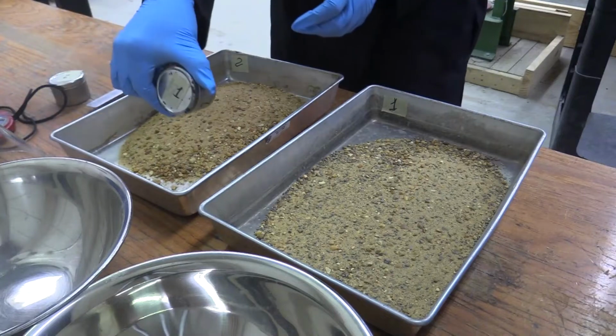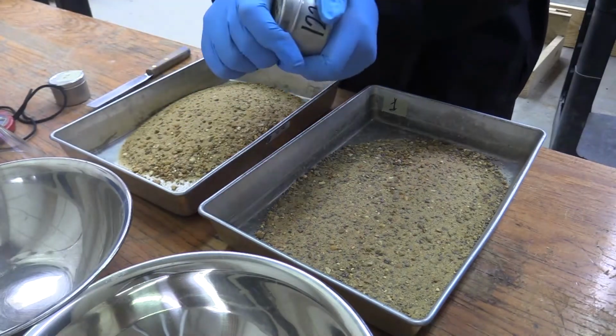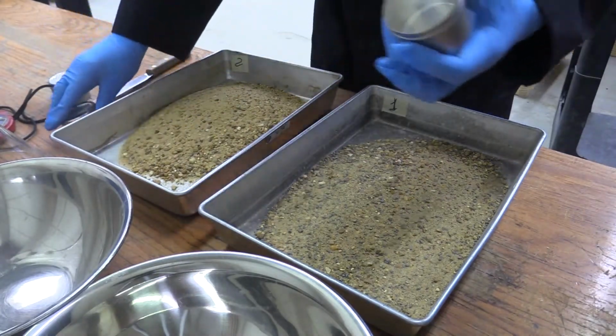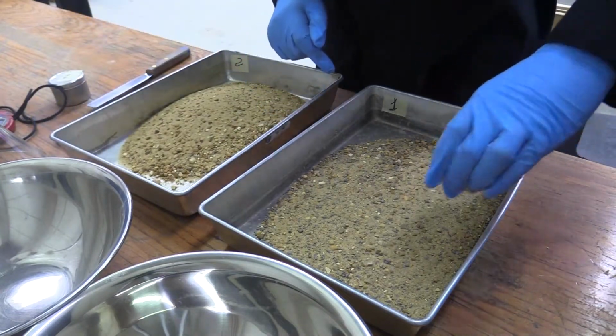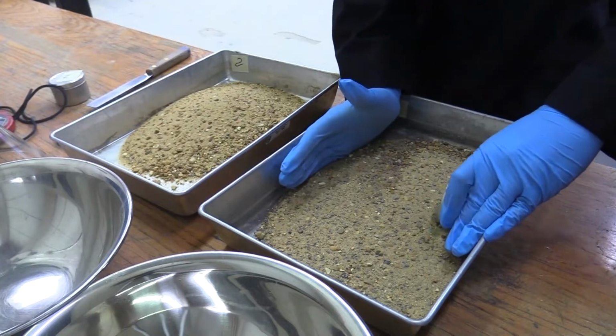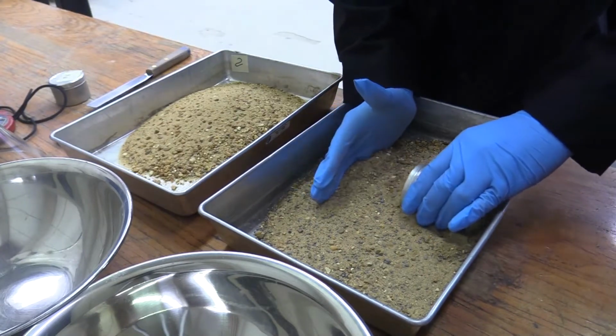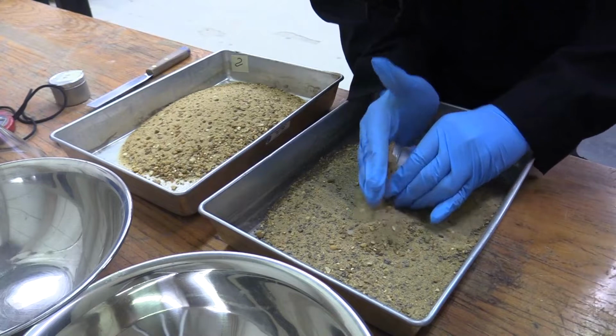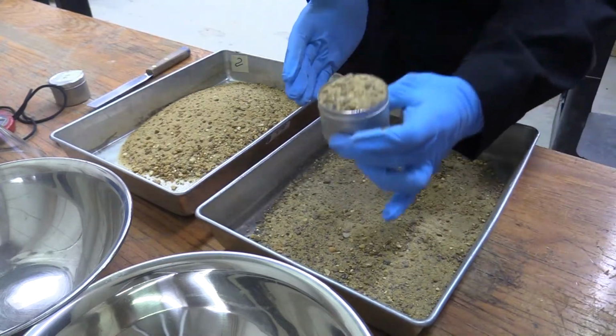Next, we want to take our tin cans, remove the lid. We're going to place our tin can on one side of the sample all the way down to the bottom of the pan. Place our hand on the opposite side and slide together to fill the tin can to overflowing, like this.